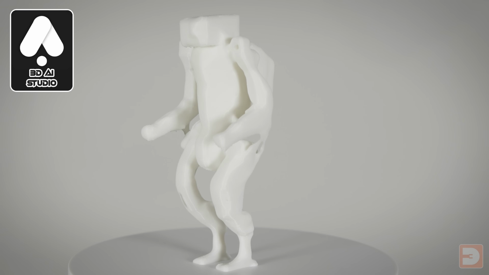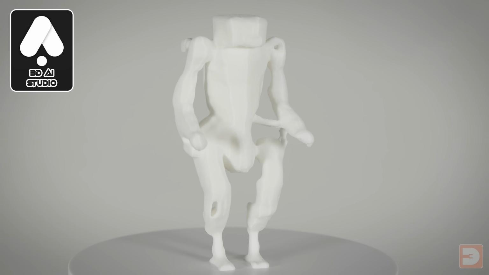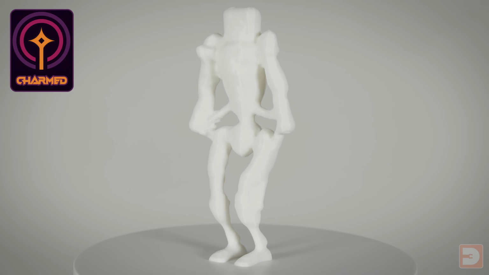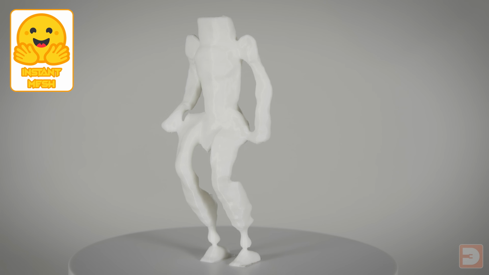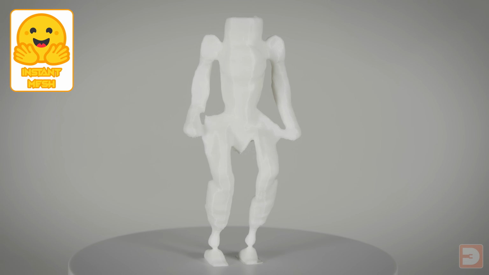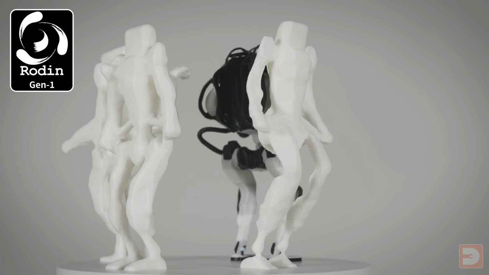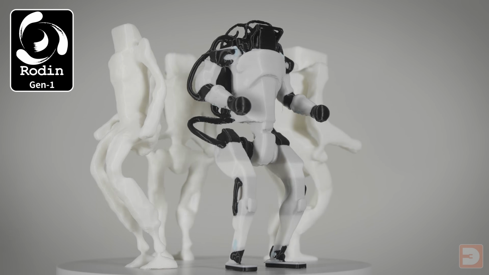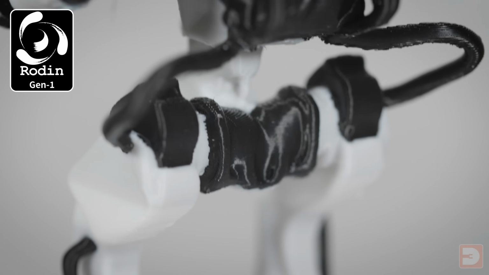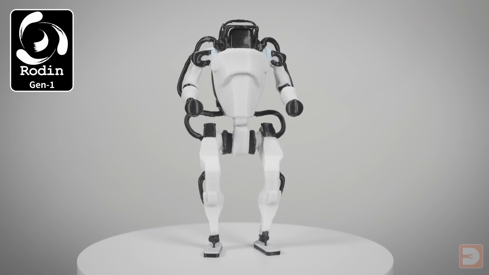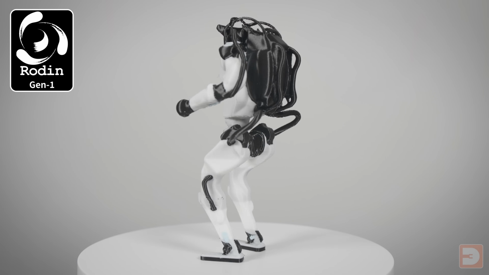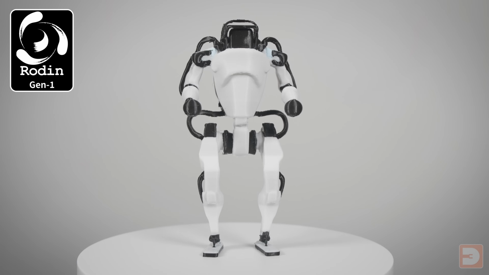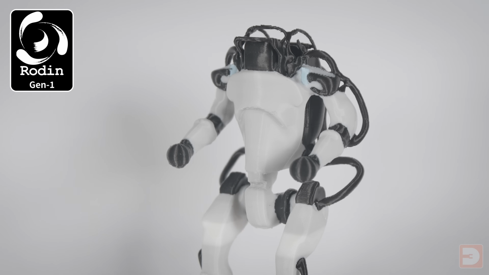With all the Atlas models printed, the ones by 3D AI Studio, Charmed and Instant Mesh are all fairly obviously robots, albeit very weird, and they certainly don't look like Atlas. The one generated by Rodin Gen 1 however looks excellent, and I couldn't help but give it a paint job. The accuracy and detail in this model has honestly blown me away, from the shape and connections of these pretty small cables to the posture and surface finish.